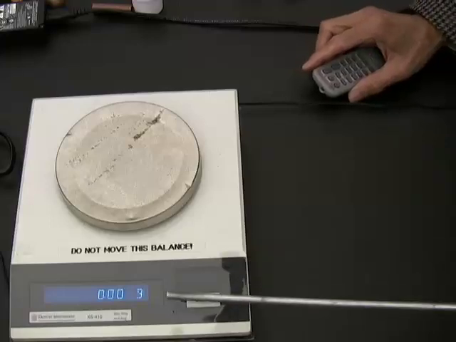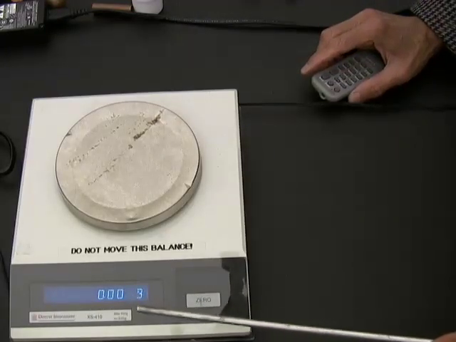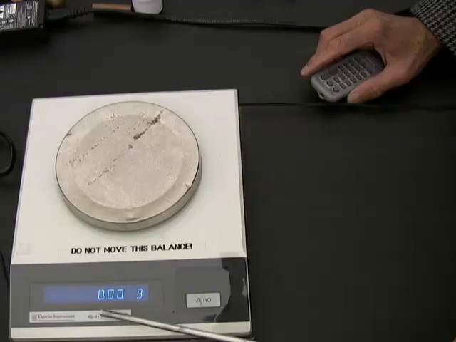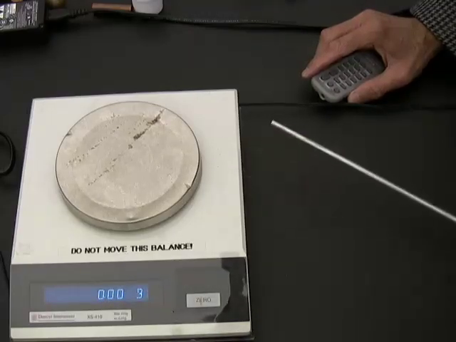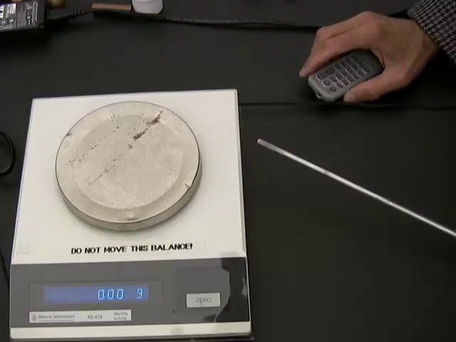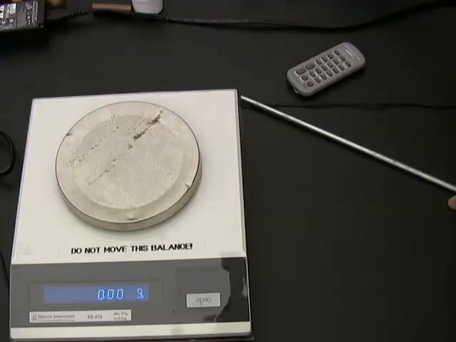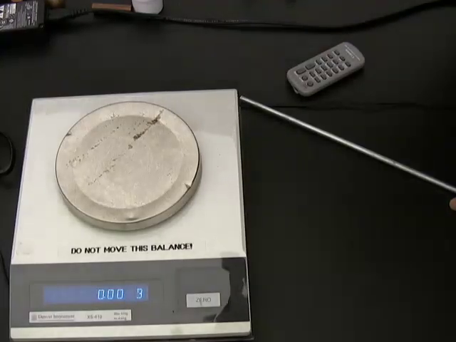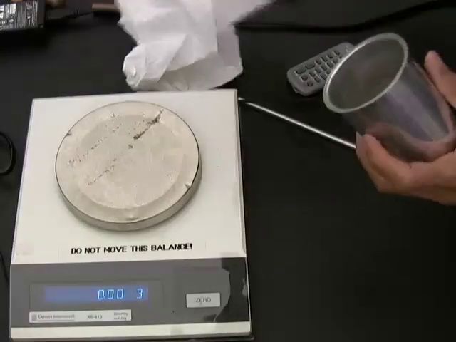Before you start using the scale, look at the least count of the scale. This is 0.00. So that's a whole number and you have 2 decimal places. So the least count is 0.01. You can measure mass up to 0.01 gram there. And let's now measure the mass of this calorimeter.